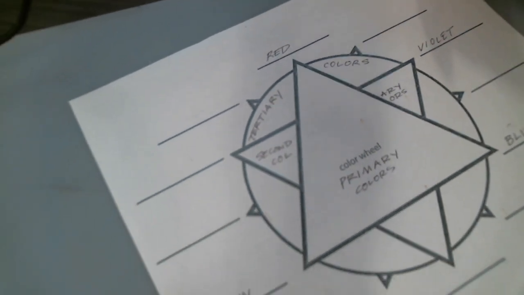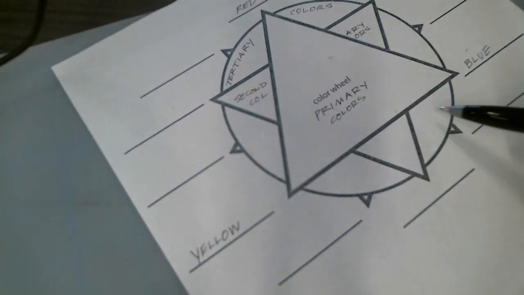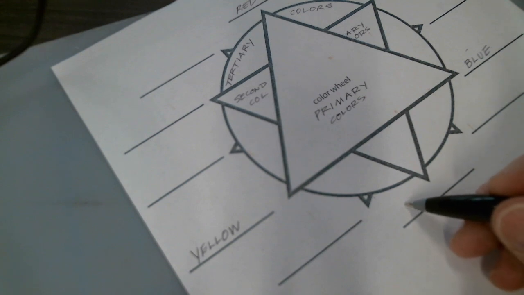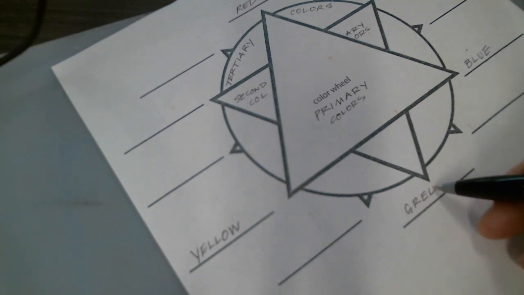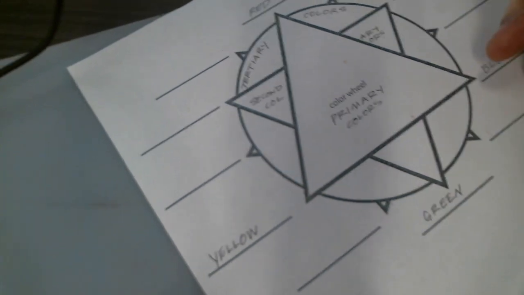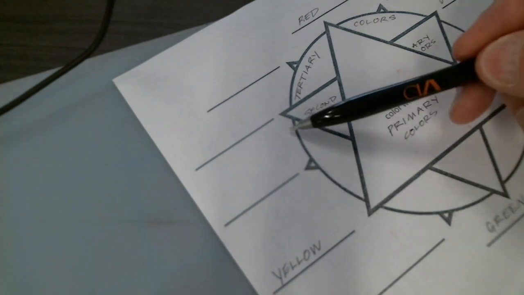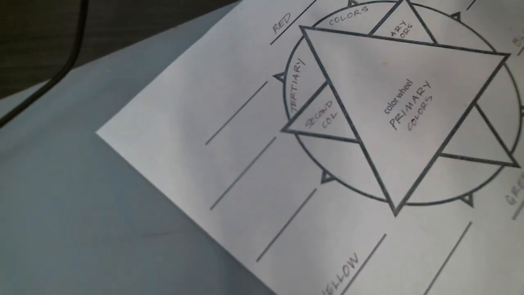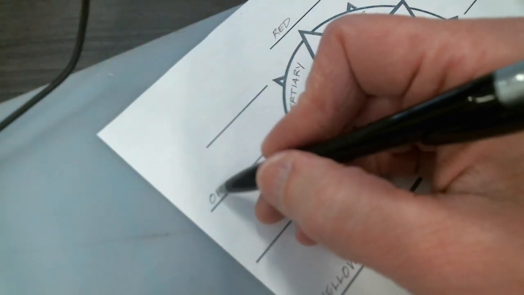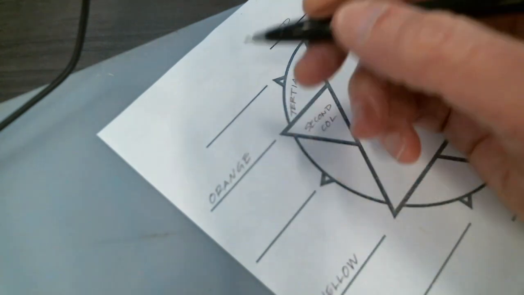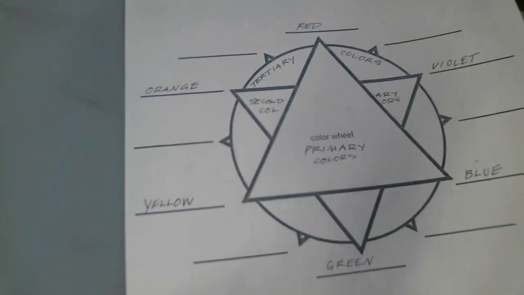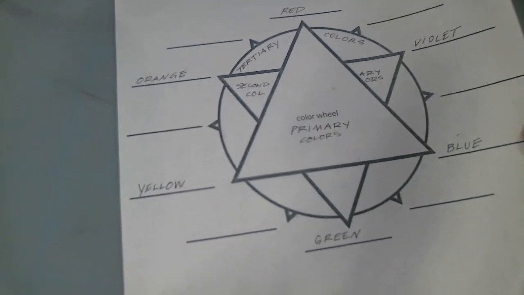Blue and yellow, or yellow and blue, turns into the green. And the red and yellow midpoint there, 50-50, is going to be your orange. Okay. Now this is the primary and secondary colors listed off.